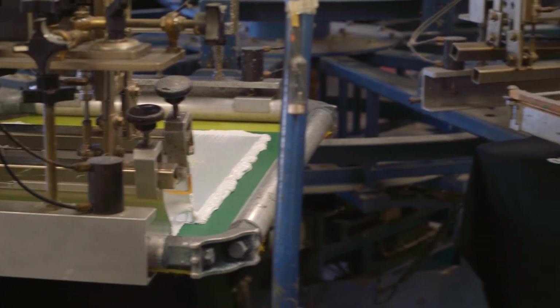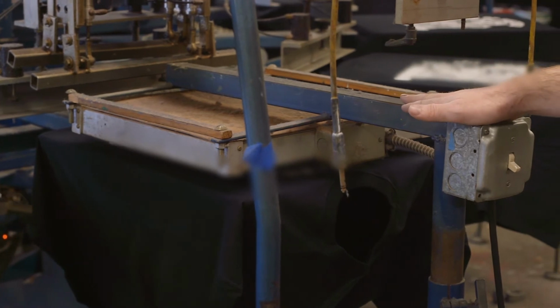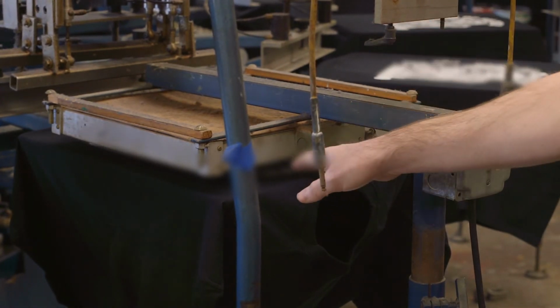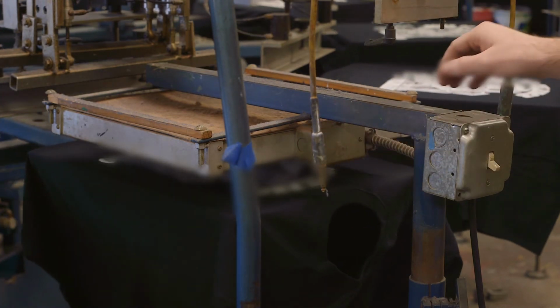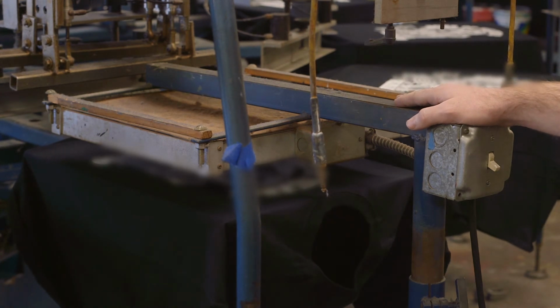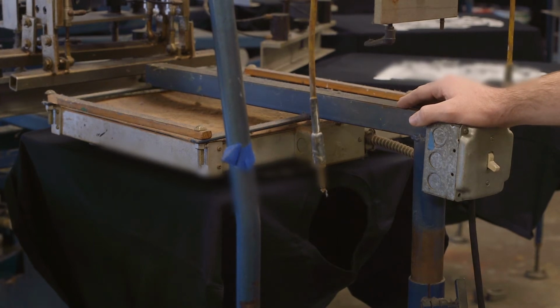So now that ink has transferred from the screen onto the shirt, and it passes under the spot dryer. And the spot dryer allows us to set this ink so that it won't react with the next color that prints. Sometimes you don't want to use a spot dryer because you want your inks to blend, but for this particular job we need the first ink to be completely separate, so we're spot drying.